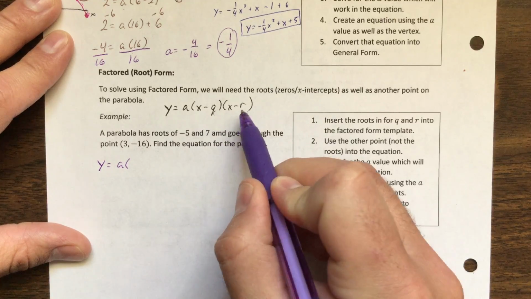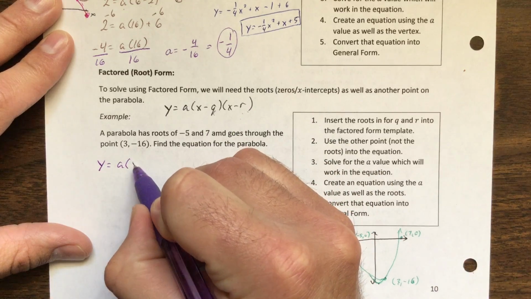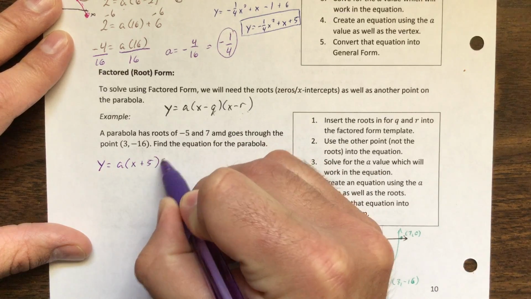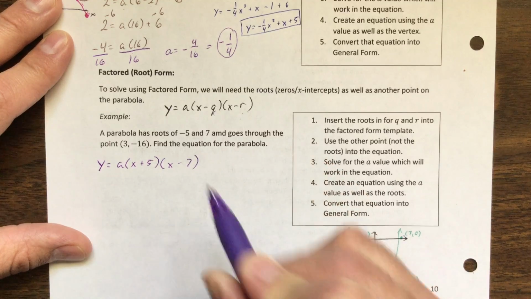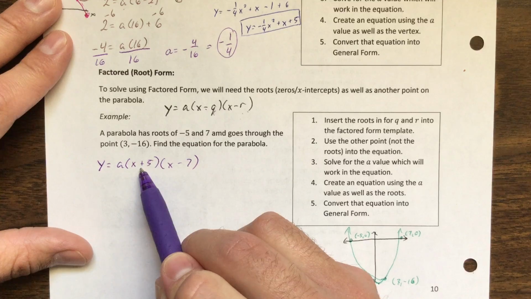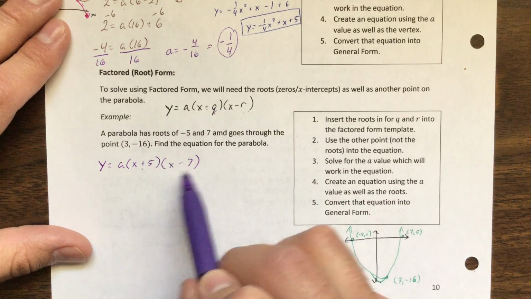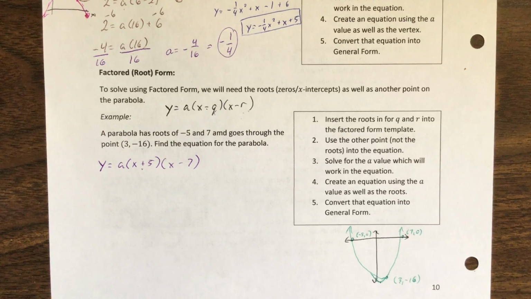Our roots are -5 and 7, and order doesn't matter. So we're going to have (x + 5) and (x - 7). You'll notice that the signs have been changed. If we subtract -5, it's the same as adding 5, and if we subtract 7, it's just subtract 7. So that puts our roots into that form.